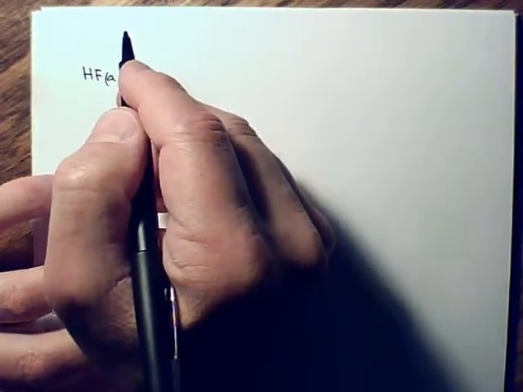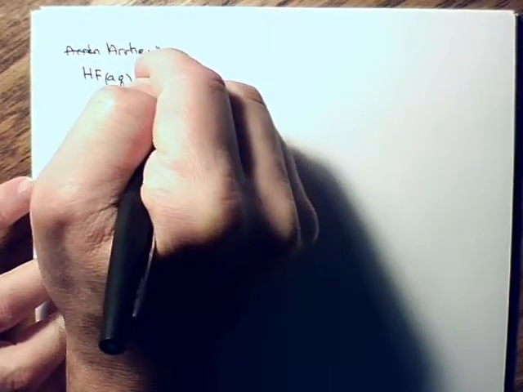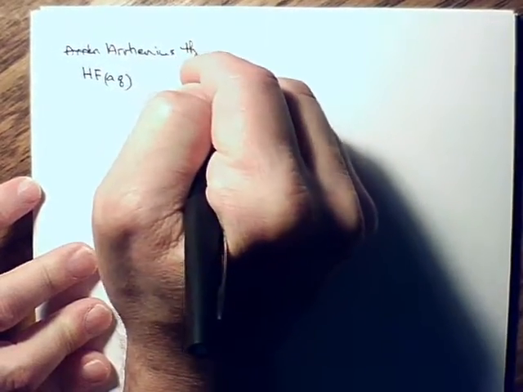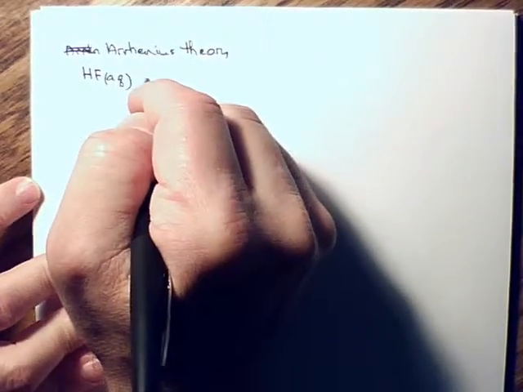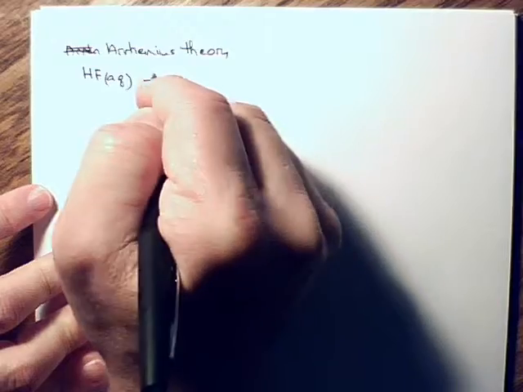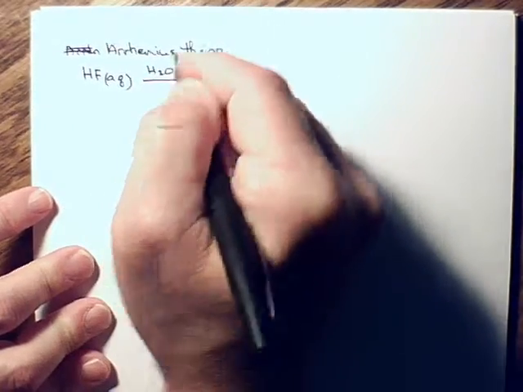The first dissociation equation will be using the Arrhenius theory. Arrhenius. And it just simply dissociates when you put it in water, and we represent it in this fashion.